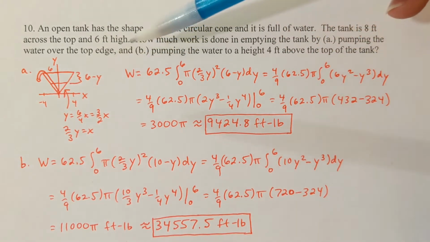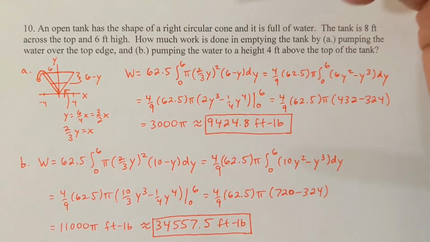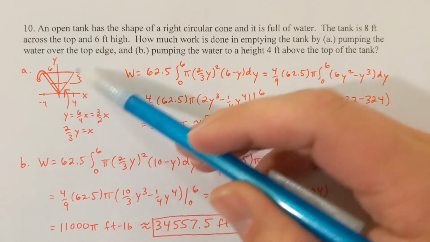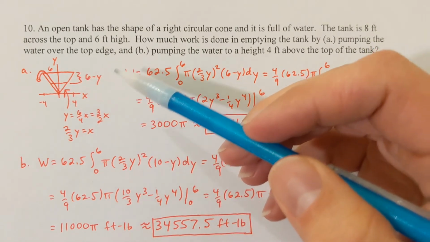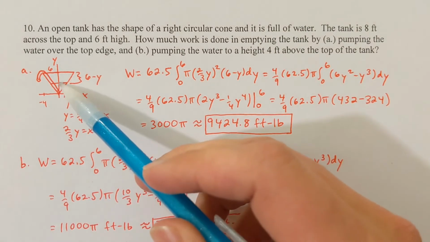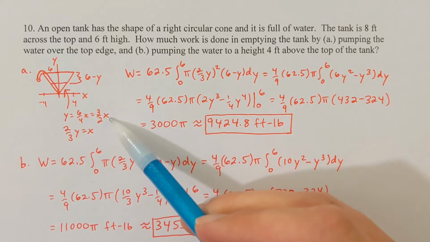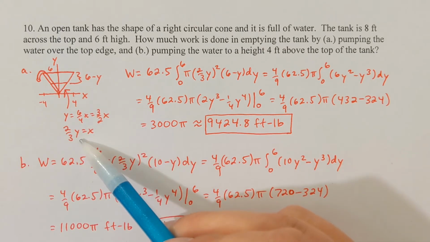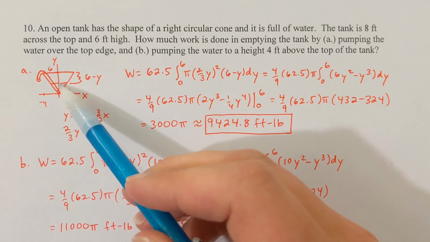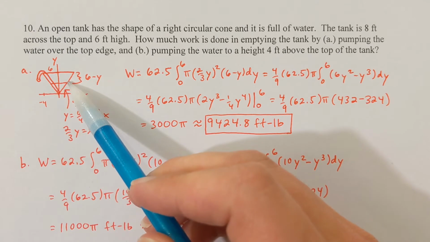But in this picture, I'm looking at the line that is going from 0, 0 to 4, 6. I'm going up 6 and to the right 4, or that'd be the same as going up 3 and to the right 2. So the equation of that line would be y equals 3 halves x. If I solve for x, x would be equal to 2/3 y. Now x would be the distance from the y-axis to the right side of the tank. That would also be the radius of the circle that is being removed from the tank.